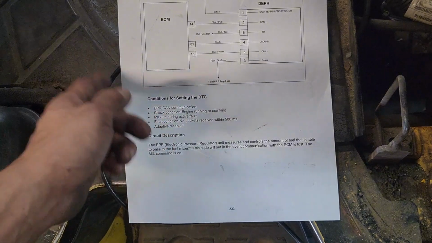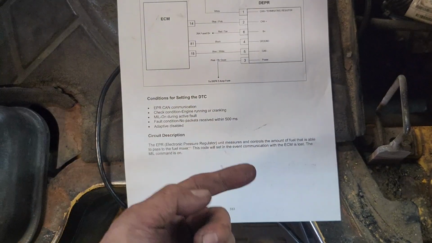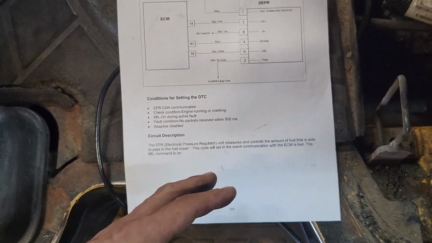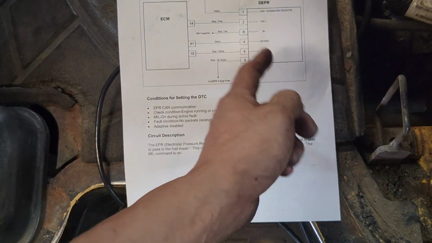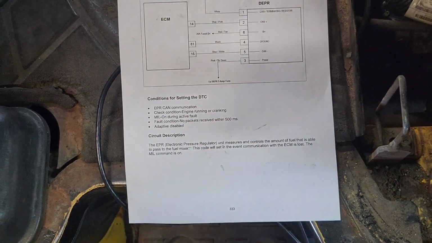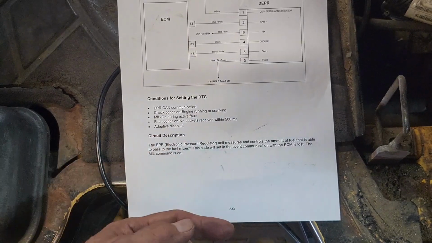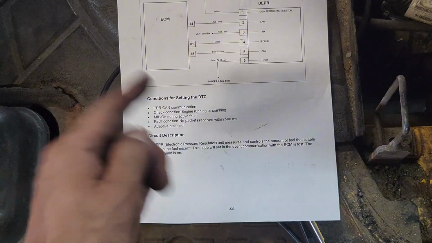If this is not able to communicate, the ECM sends a command to the EPR to increase or decrease the amount of fuel going to the mixer. If the ECM cannot command the EPR, then you could either run rich or run lean. There's no point of control, right? So that's why we're attacking this communication code first.